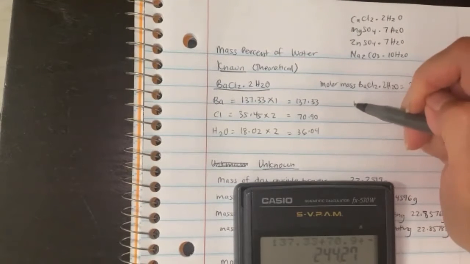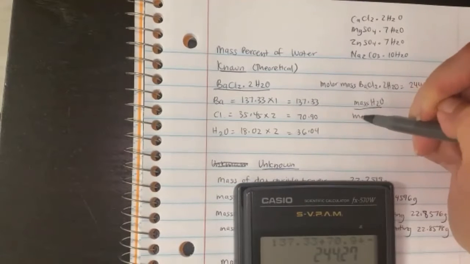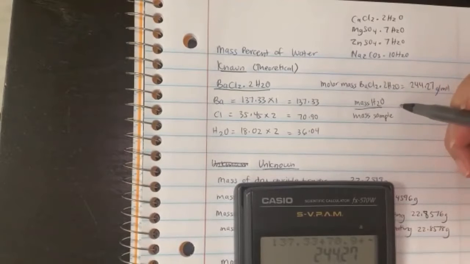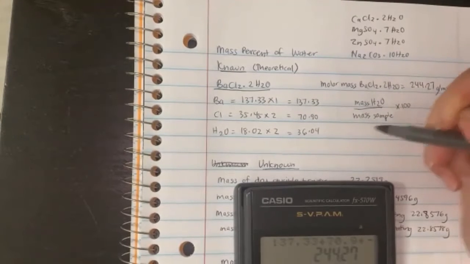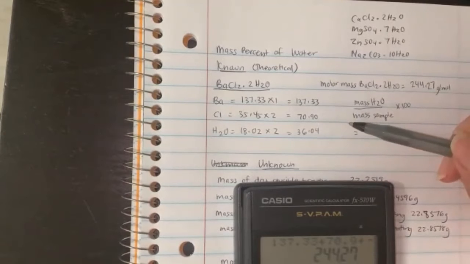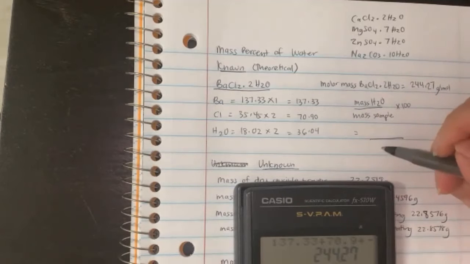Now, to get mass percent of water, all you take is mass of water over mass of everything, the sample, times 100. The mass of water in this sample, we're assuming we have 1 mole, so we're using molar mass because molar mass is grams per 1 mole. So we're saying the whole sample is 1 mole, so the mass of 1 mole of the sample is 244.27 grams.